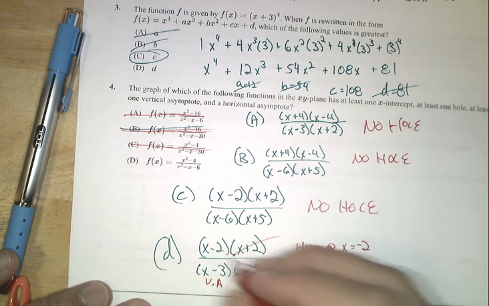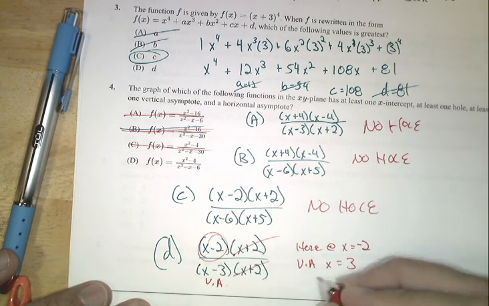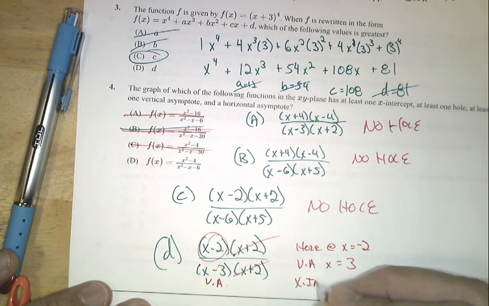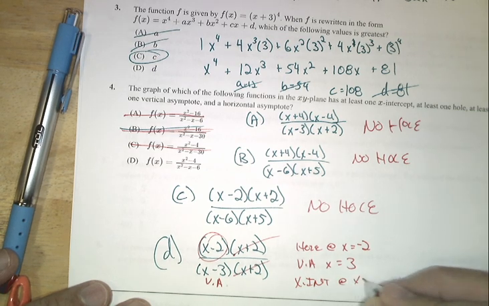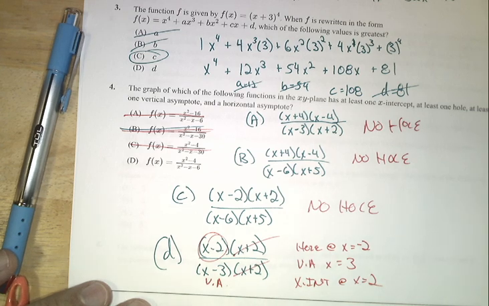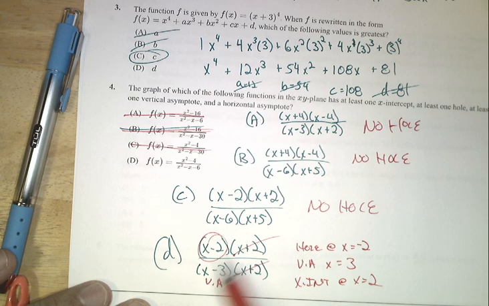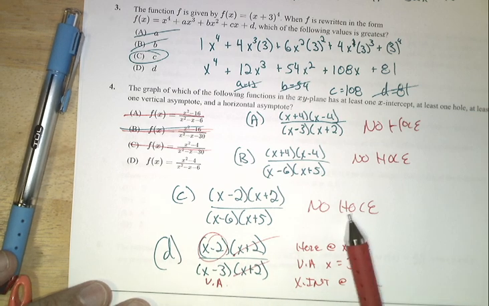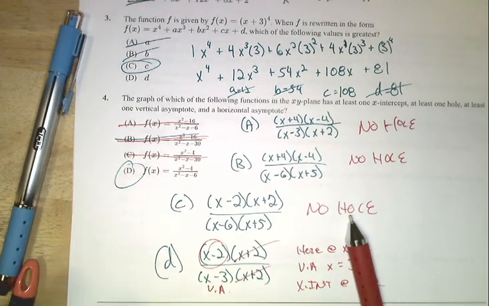One x-intercept. This one's all by itself, so I should have an x-intercept at x equals 2. And then do I have a horizontal asymptote? Well, this is degree 2 over degree 2, so there's a horizontal asymptote at the ratio of leading coefficients. So it must be D.